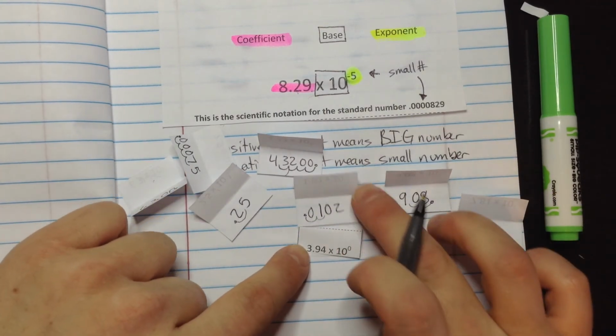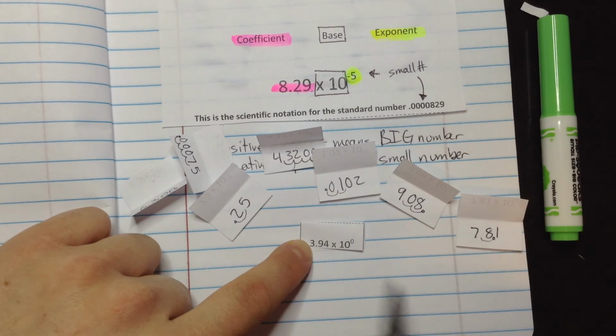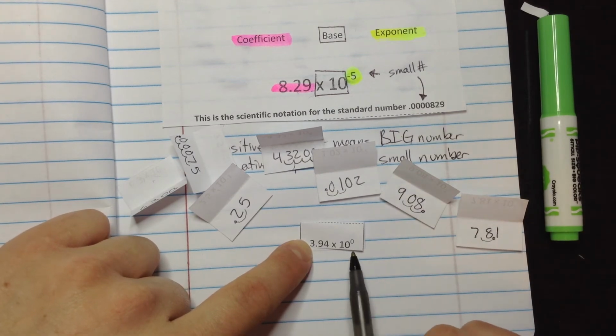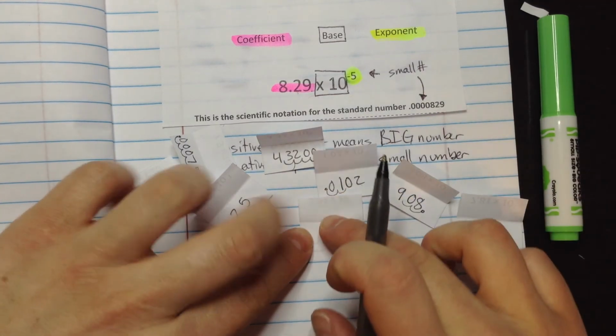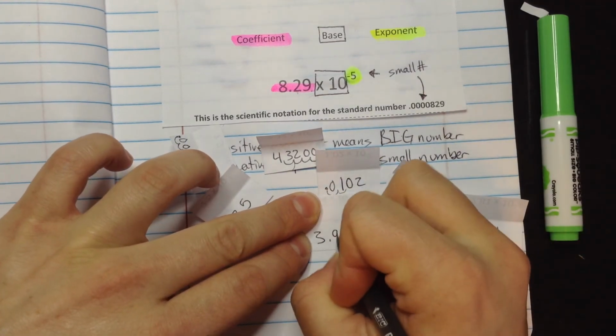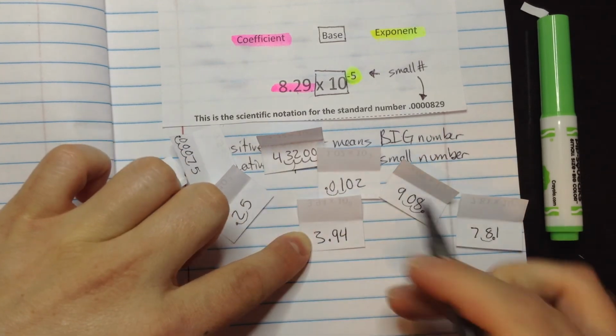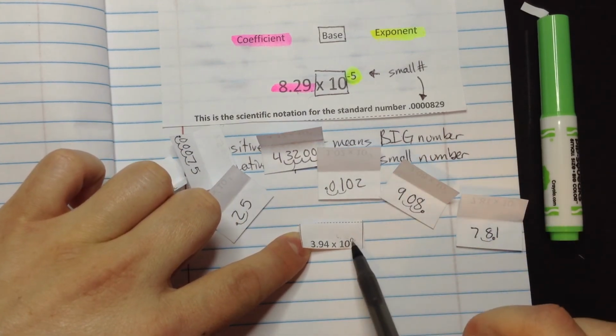Alright, and the last one, 3.94 times 10 to the 0. Well, it's not positive, it's not negative, it's 0. We don't even move the decimal, so the number is 3.94. Decimal doesn't move if it's a 0.